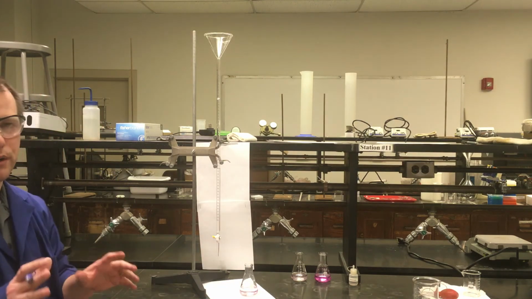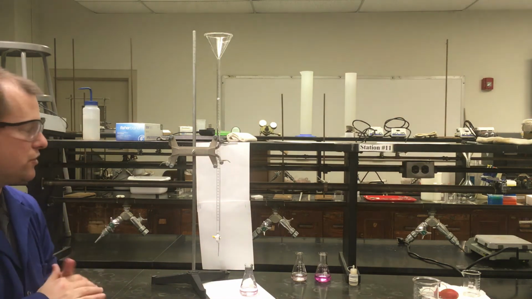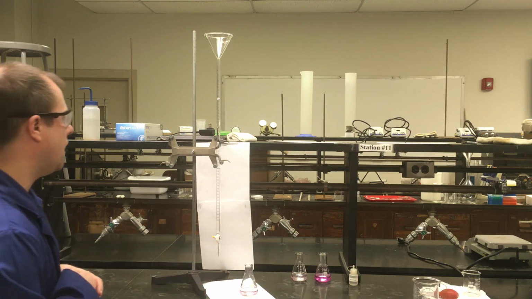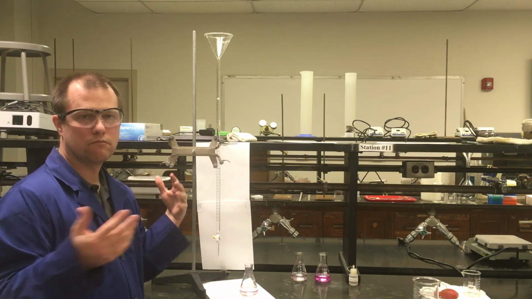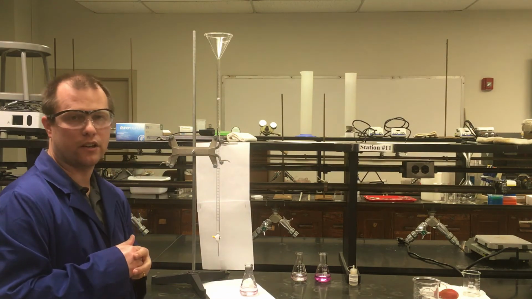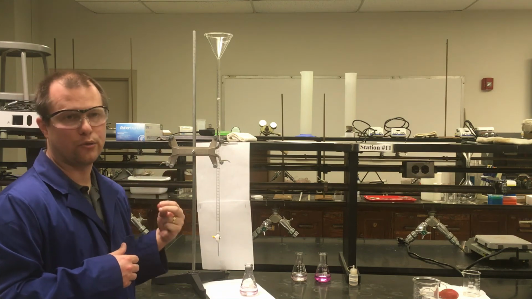So I apologize for having to reset the initial data point that I mentioned. Like I said, I will include an email that has all of the data points in it. But for this trial, started at 9.12 milliliters, ended at 32.70 milliliters. So we can take the difference to find the volume that we added to get to that endpoint.